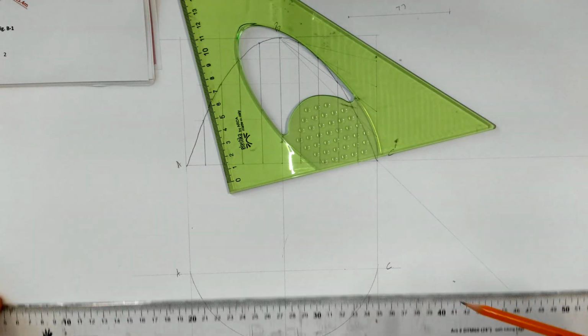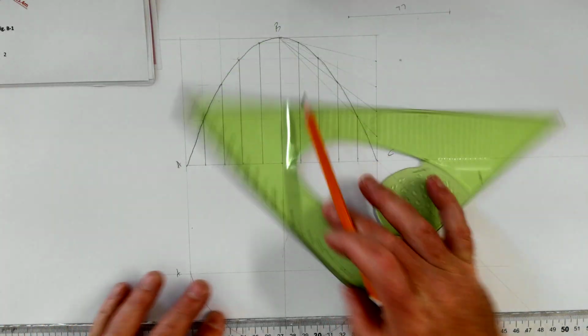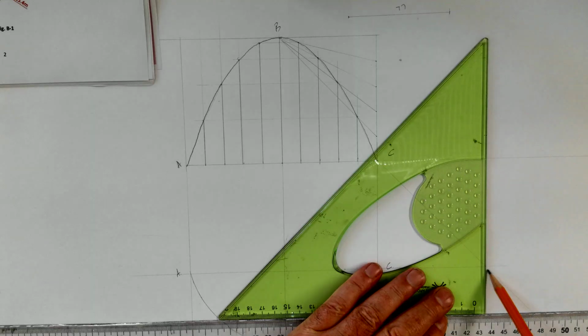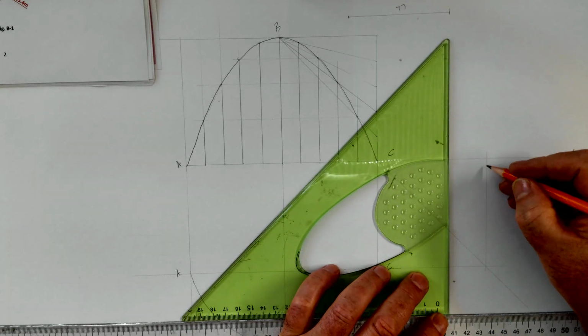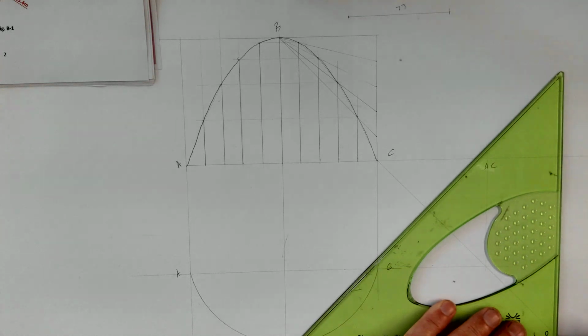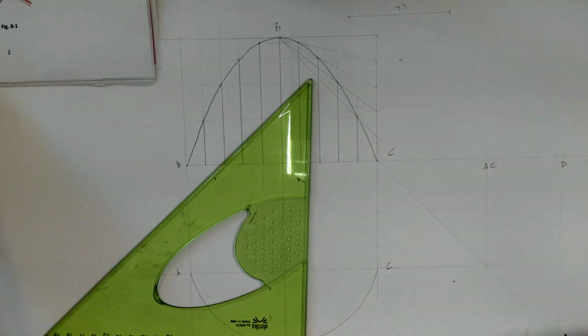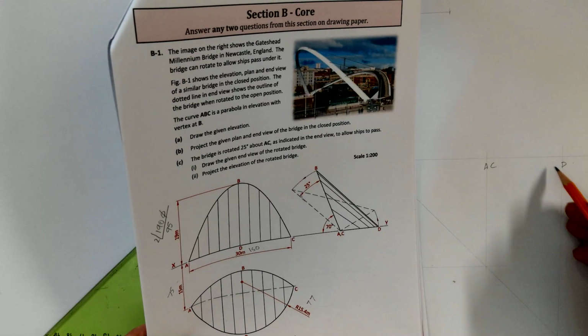So that's D, that's A and C. And that's A and C, and that's D.